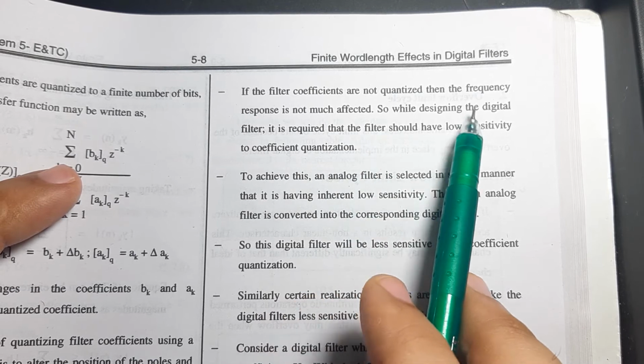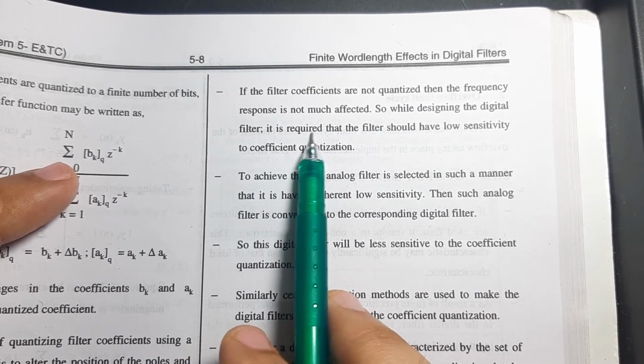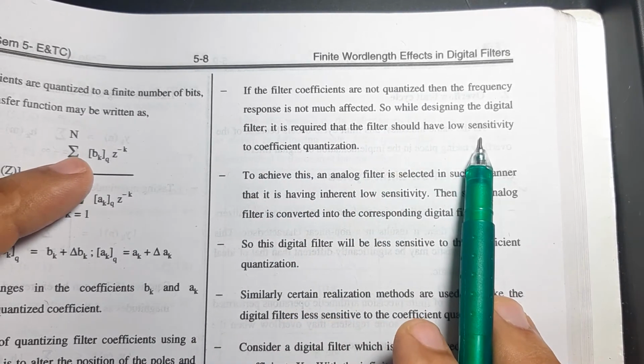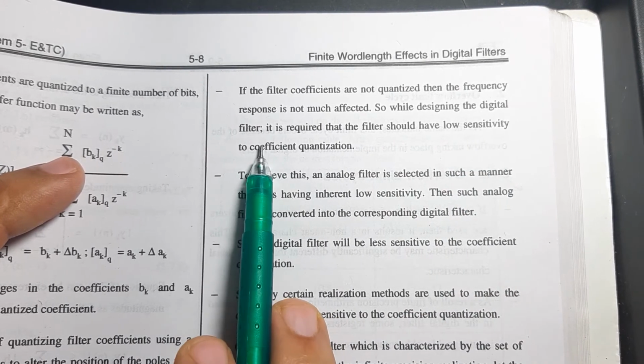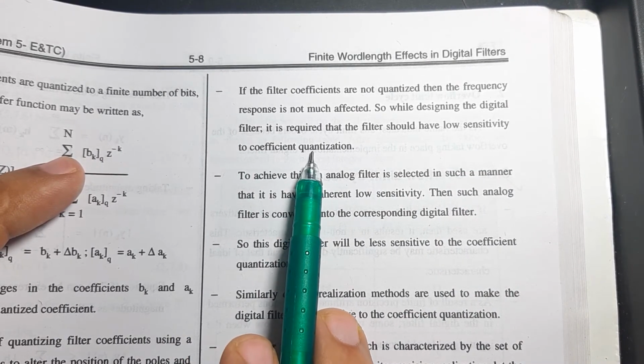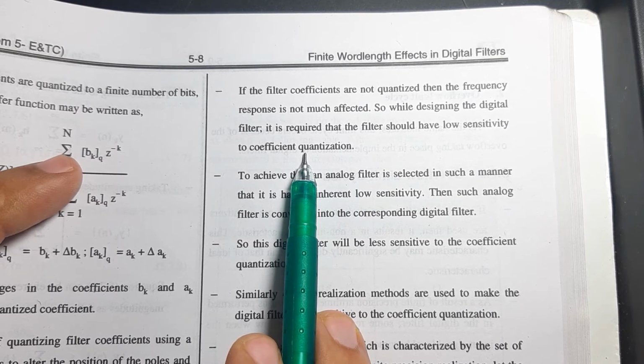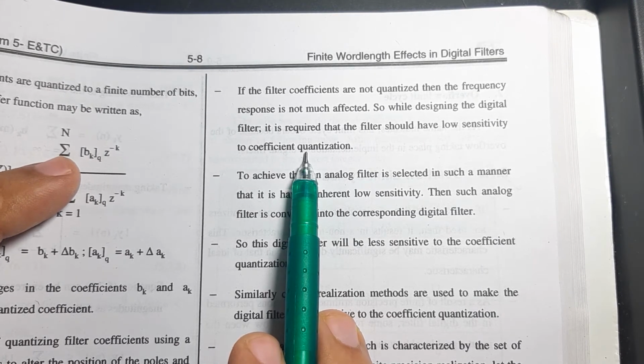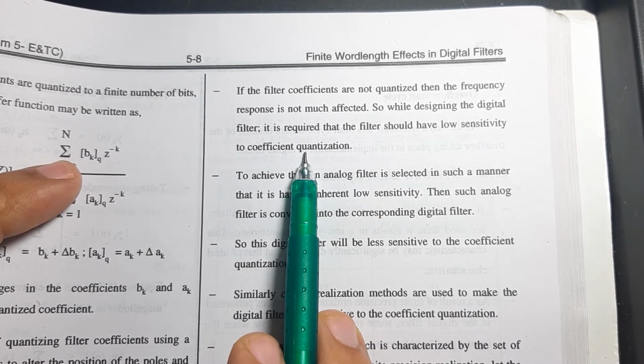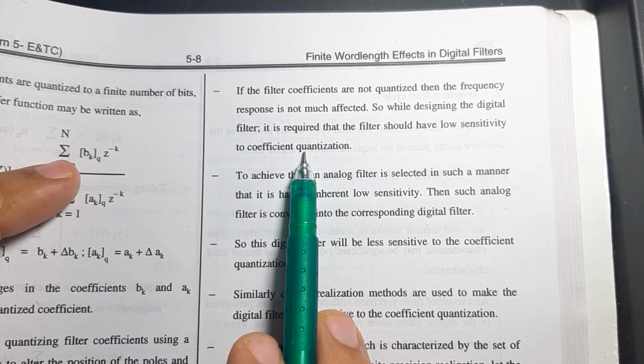So, while designing the digital filter, it is required that the filter should have low sensitivity to coefficient quantization. If a designer is expecting that the frequency response should not be much affected, the filter coefficient shouldn't be quantized to the highest possible value. It should be to a minimum value.